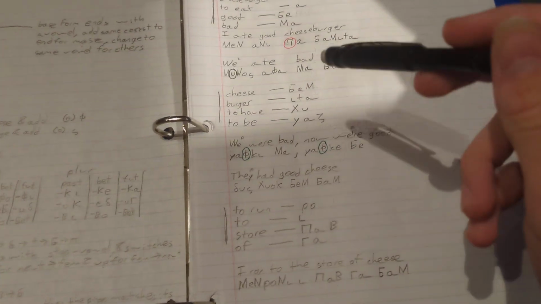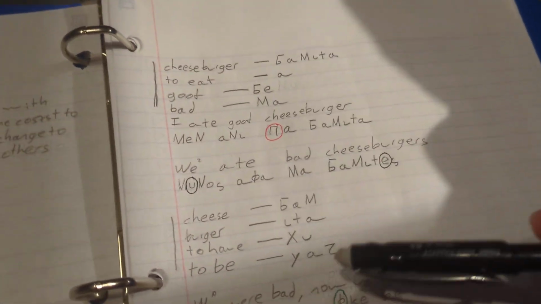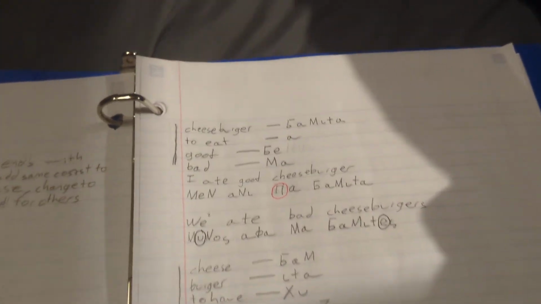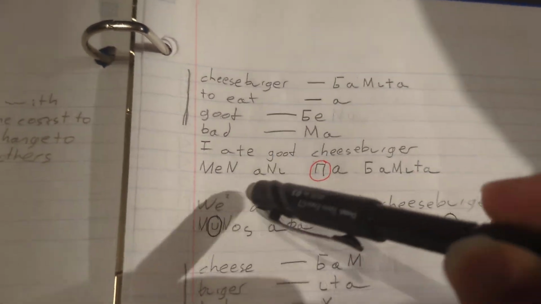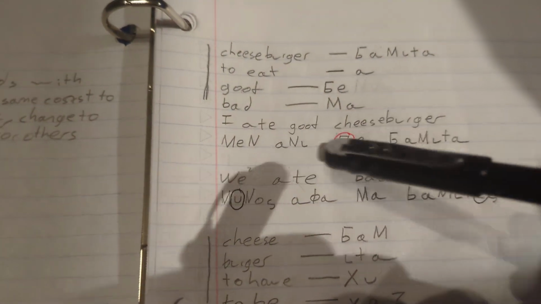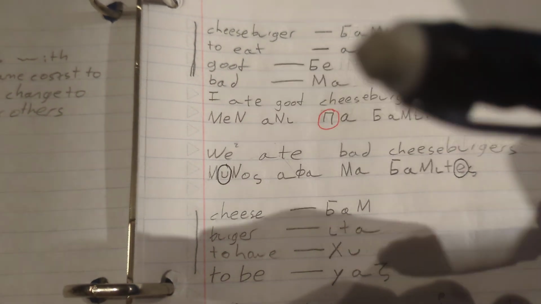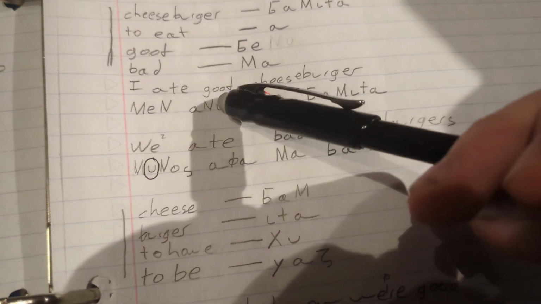So, a good example of this is here. I made a real quick little list of words. I don't care about this language that much. This is kind of showing a concept, but it's a pretty fun language though. Anyway, good cheeseburger. I should also say there is no the, and there is no definite or indefinite articles, because Russian does that, and that is so based. Anyway, good cheeseburger. Menani pa ba mita.